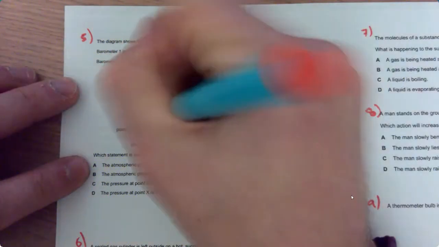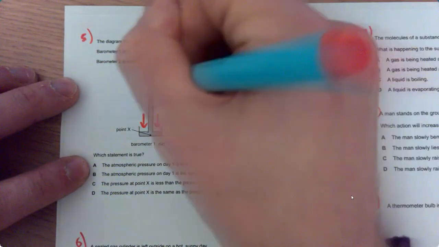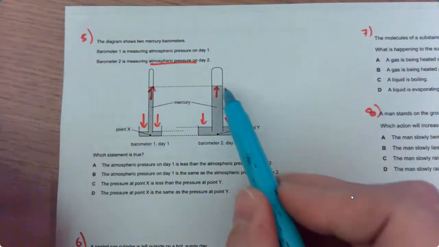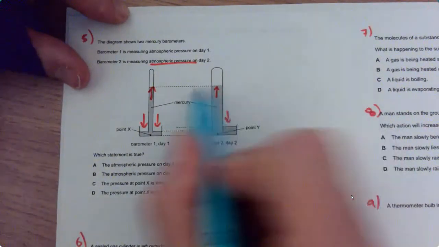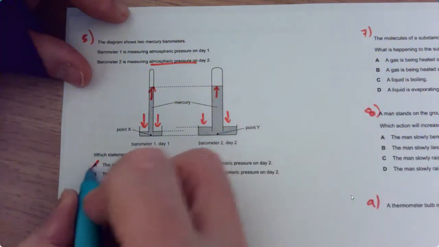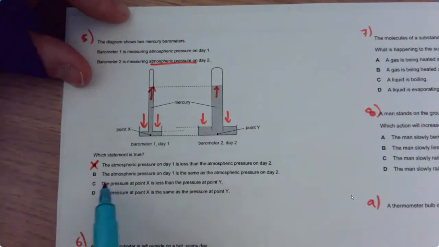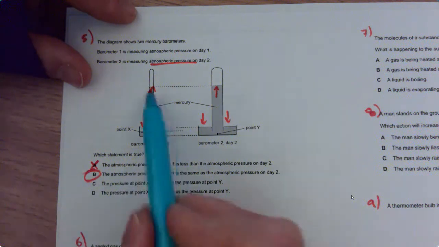Well, the atmospheric pressure pushes down here and it pushes up the water, and the height of the water is related to pressure. That's the only thing. It doesn't matter how wide the water is. So this one is incorrect. Atmospheric pressure on day 1 is the same. That sounds correct because the height is the same.